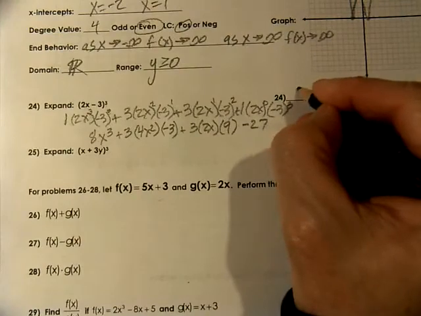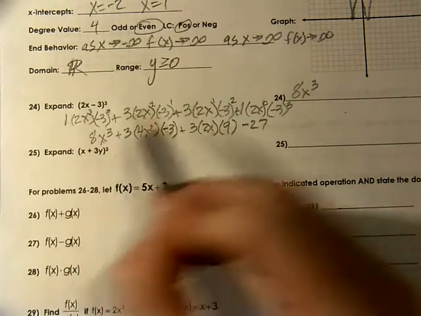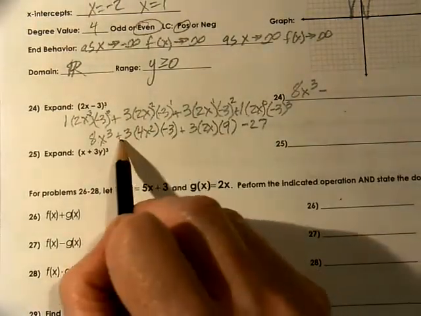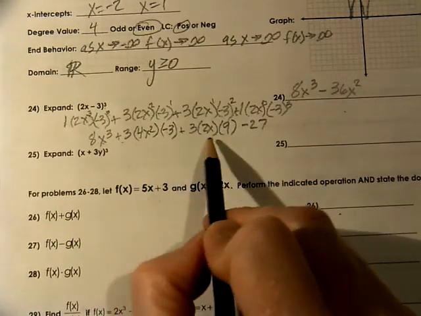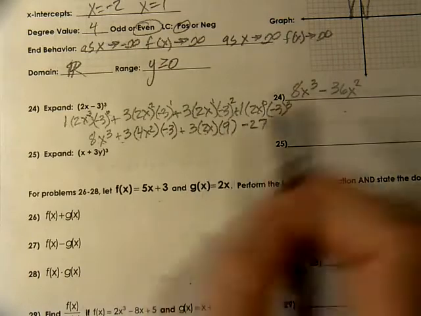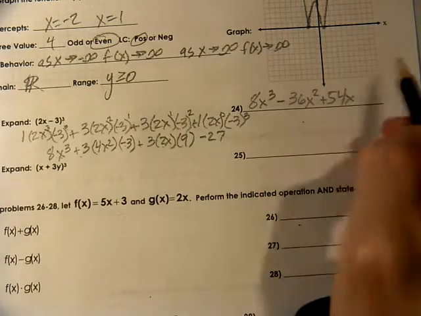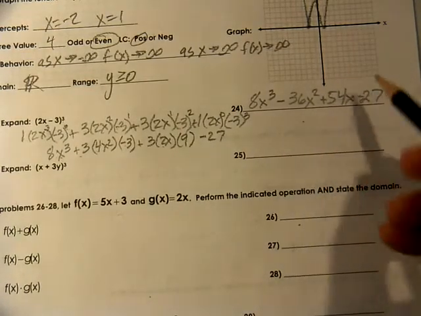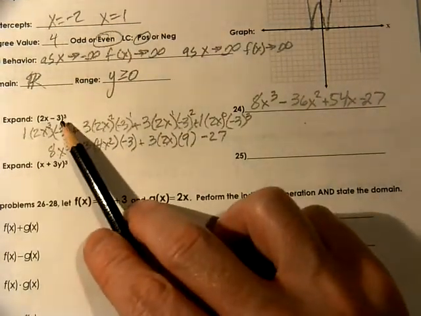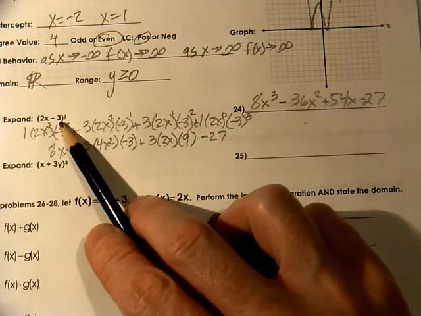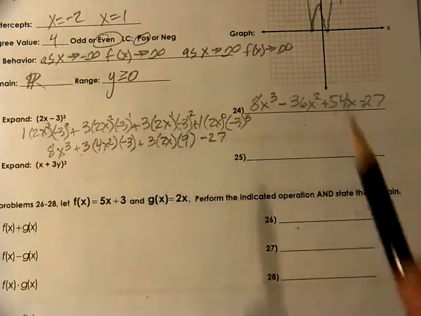So our final answer is 8x cubed, minus 9 times 4, which is 36, x squared, plus 6 times 9, which is 54, x, and negative 27. So this method is definitely easier than multiplying if your exponent is larger. With a cube, maybe you could do it either way, but this is the way we learned it in class.